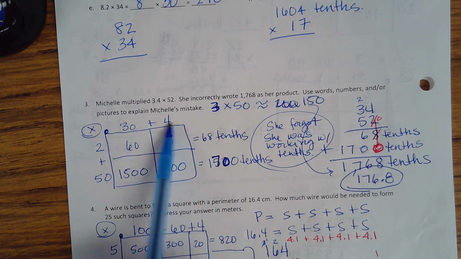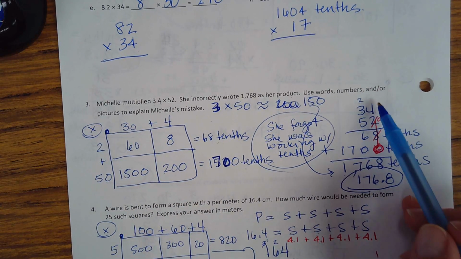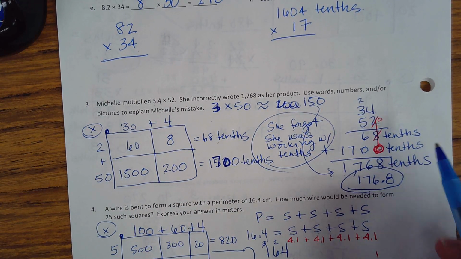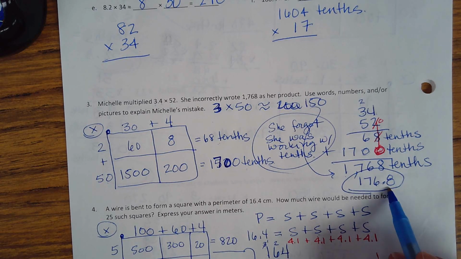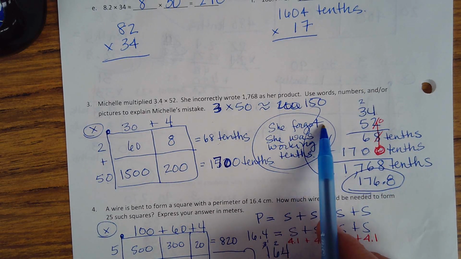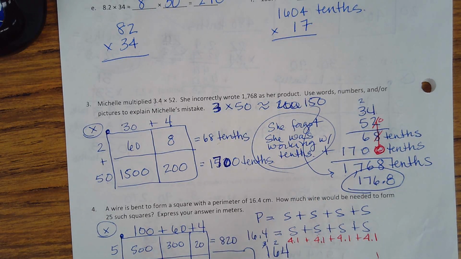So if I rename my tenths and do my multiplication, then over here I did standard algorithm, and I got 1,768. Then I moved my decimal back in and got 176.8. She forgot she was working with tenths is the issue.